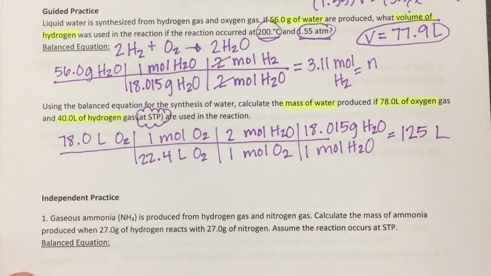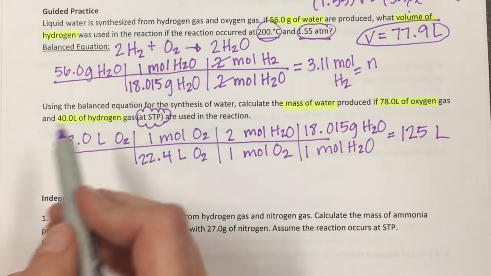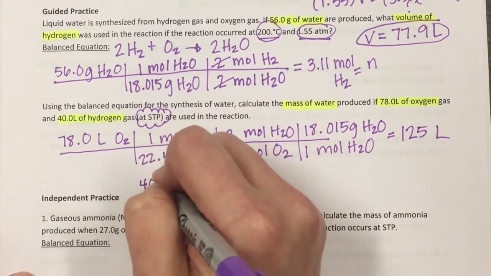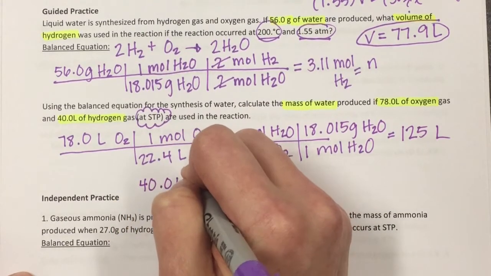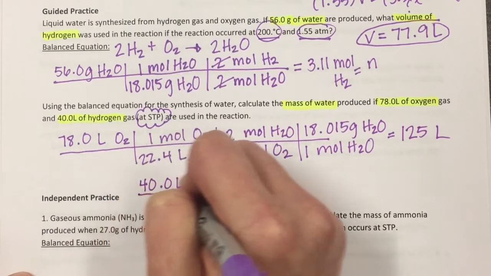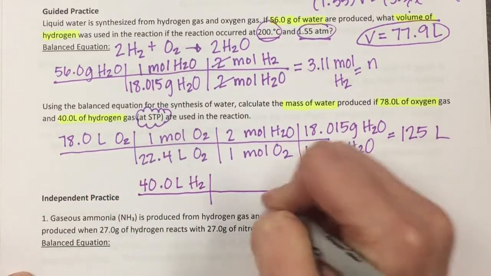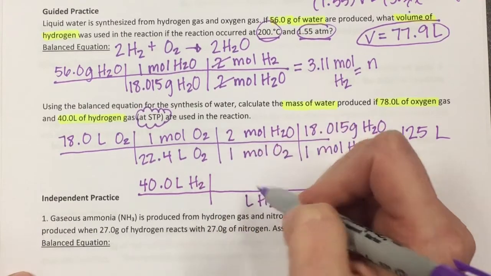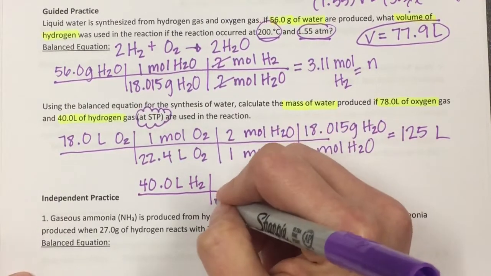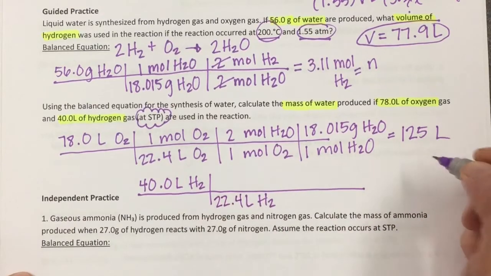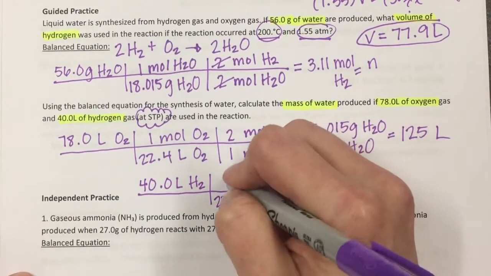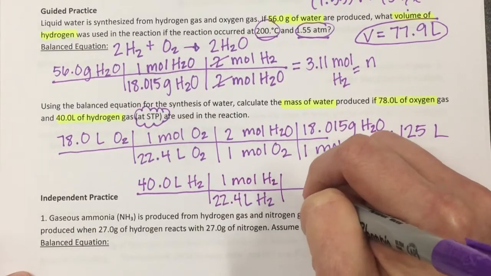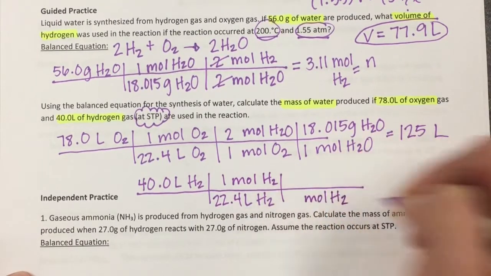Okay? All we have to do is repeat that process, but we're going to start with 40 liters of hydrogen. So write down your given amount, draw your line, drop your unit. Again, if I have liters, it doesn't matter that it's a different substance. This 22.4 liter conversion factor applies to all gases. Draw the line, drop the unit.